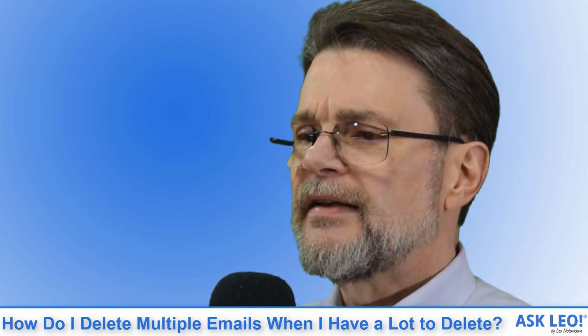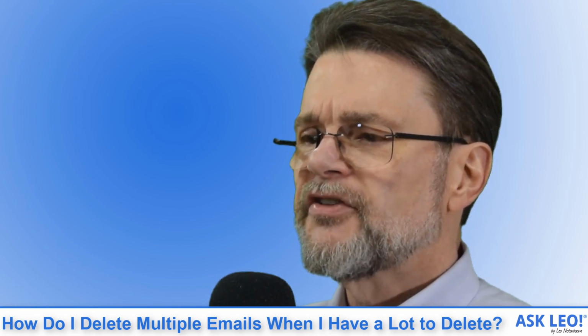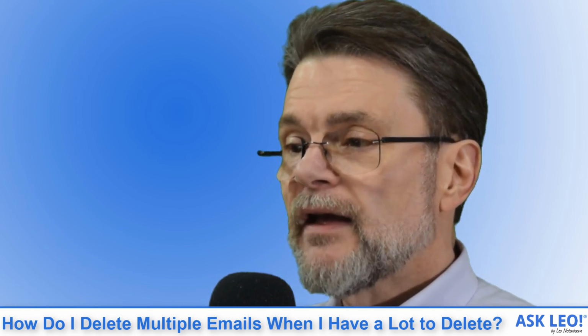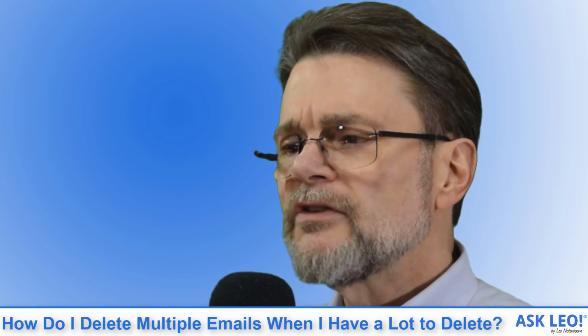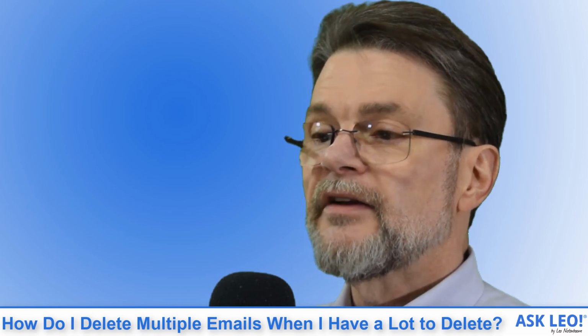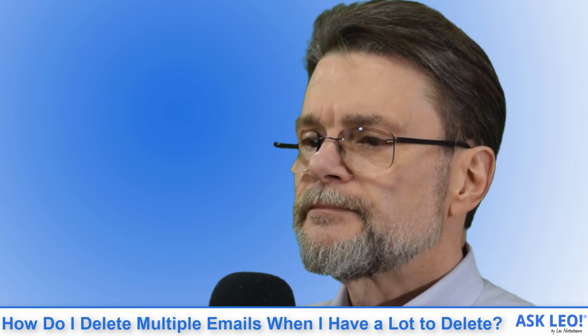Multiple selection techniques. One of Windows' basic concepts is selection. Click on something, like a message in a list, and it's selected and often highlighted. Also basic is the concept of multiple selection, the ability to select more than one thing at a time. Let's look at how each works.